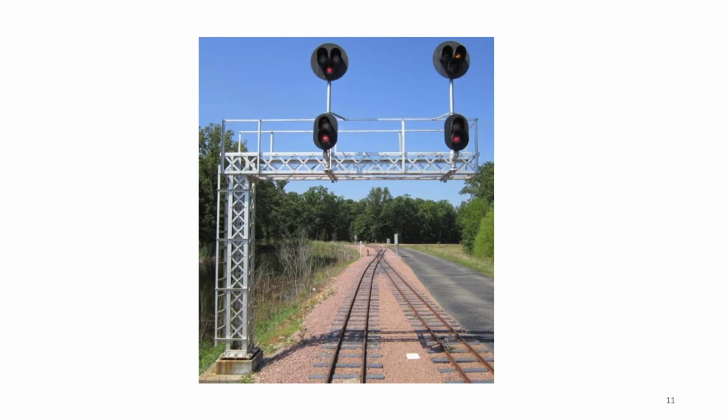When you come out of the siding, the best you can get will probably be maybe an approach medium, or you might even get a medium clear coming out. Then you get the main line, then you get the main line signals. The best you can get is clear, maximum authorized speed. Okay, next one, Dave.